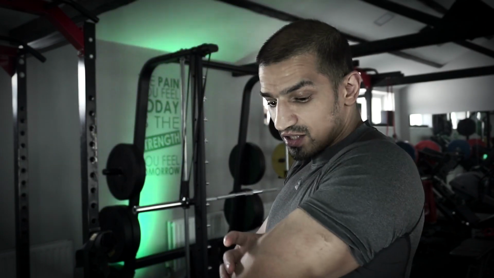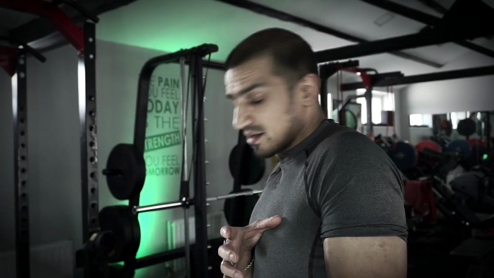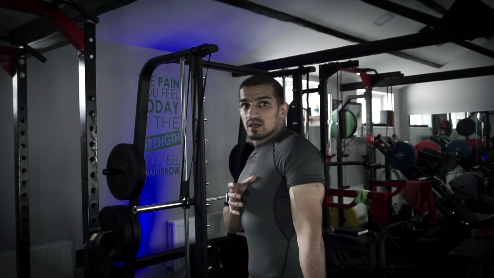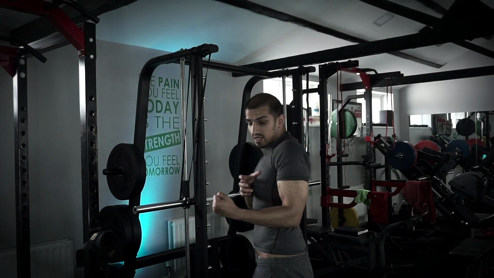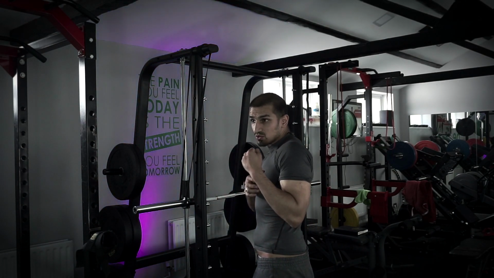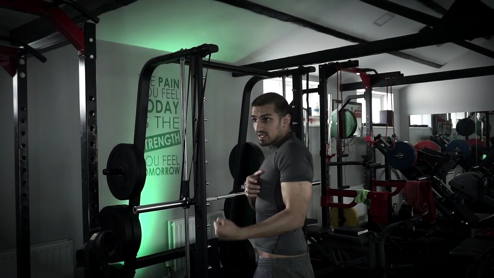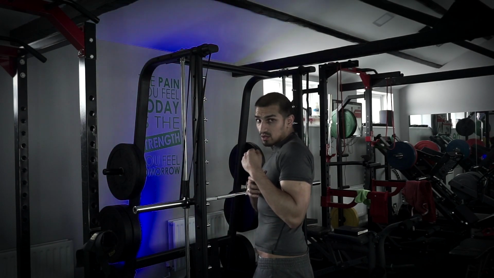If I start moving it here, it's still lengthened but not fully lengthened. So from this position it's weak. As I move the arm up into a flex position, from this position onwards I'm getting into a stronger position. So from here, it's a strong position.